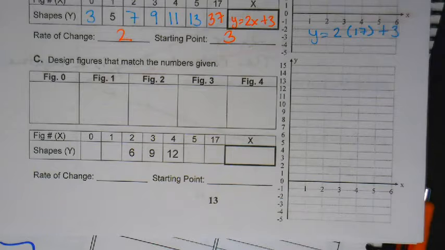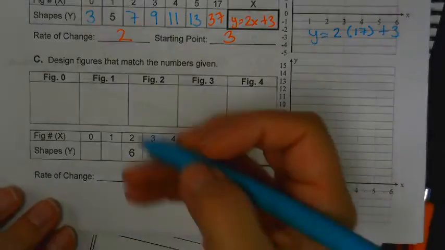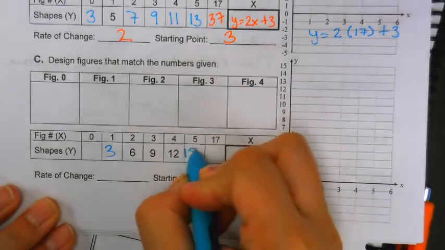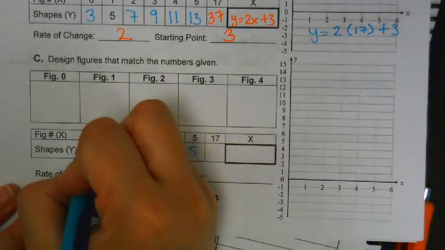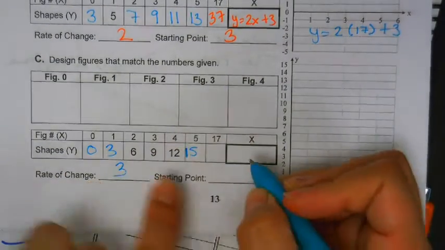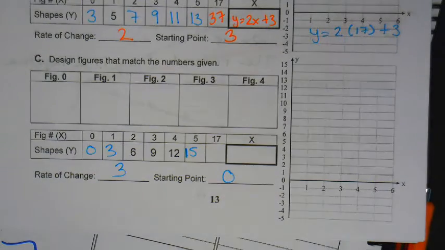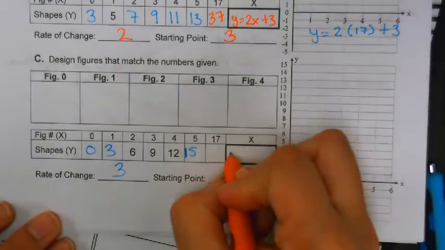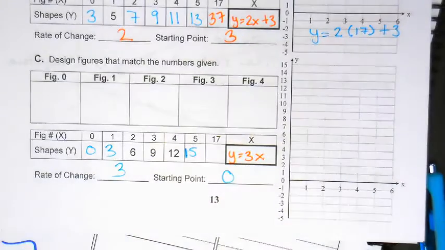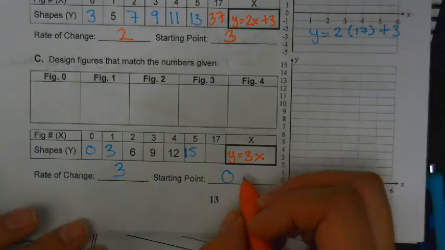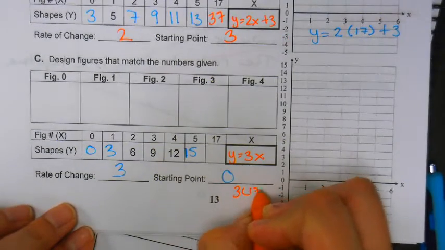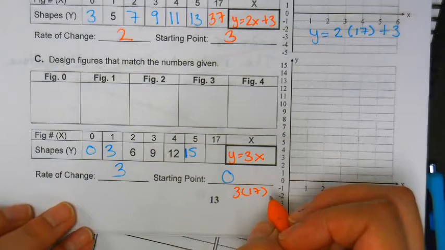Cool. Starting point, rate of change. Ooh, what's my starting point? 0. Okay, rate of change is 3. Starting point is 0. What's my equation? Do I need that plus 0? No, so now we have a 7th grade one. This one does have a unit rate of 3. All right, what would 17 be? 42? So 3 times 17? No. Yeah, 51.